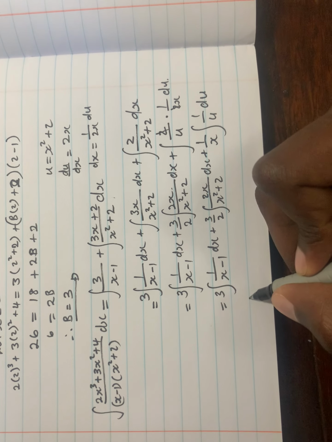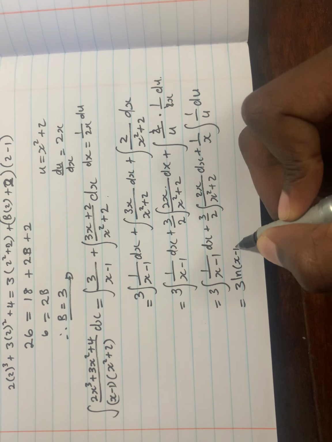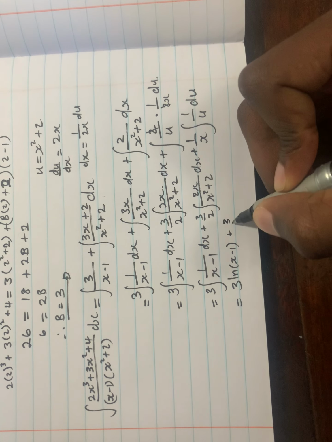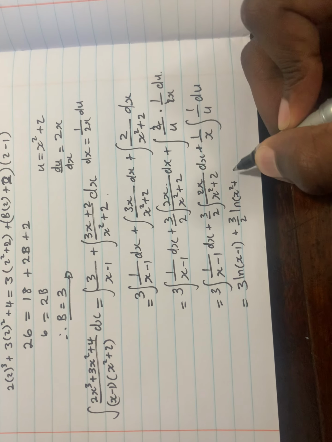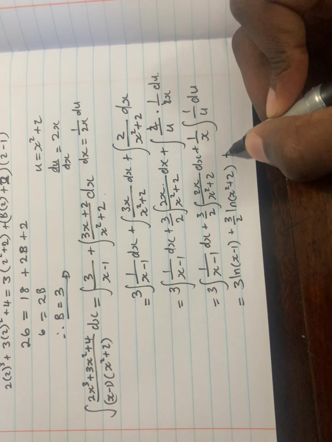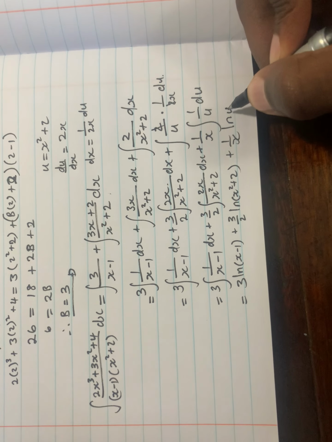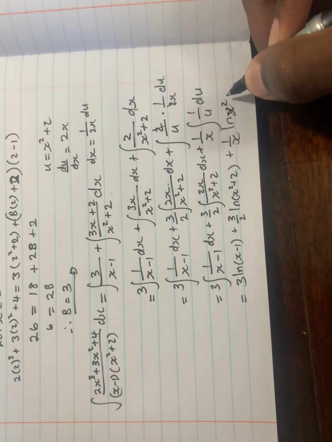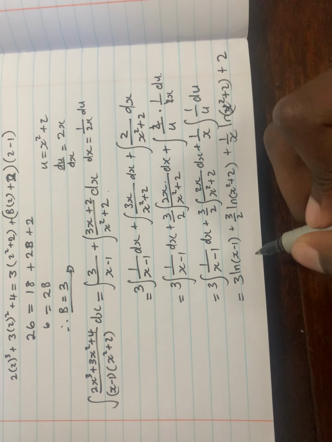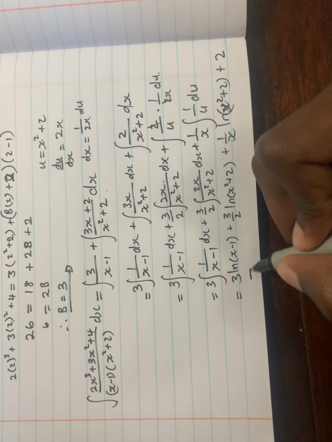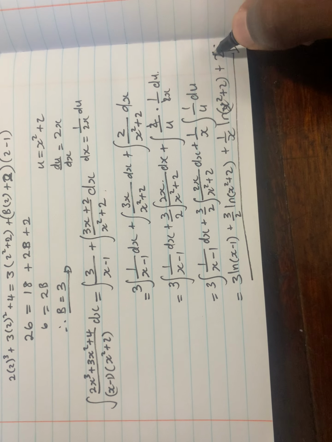And when we integrate here, we will be left with 3 ln|x minus 1| plus 3 over 2 ln(x squared plus 2), and we have plus 1 over x ln u. But now u is x squared plus 2, and we say plus 2, and then we can continue to simplify, but this is our answer. It's plus c.